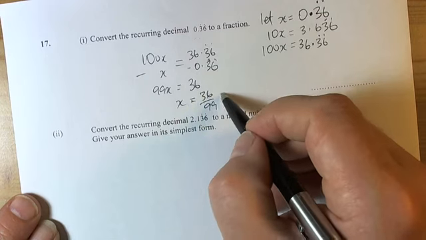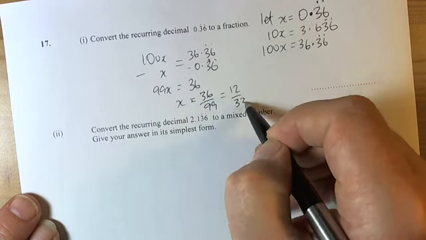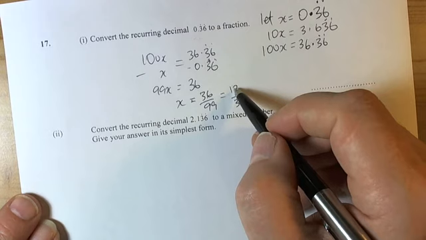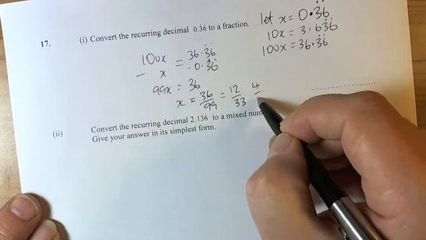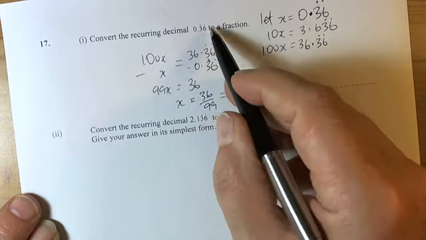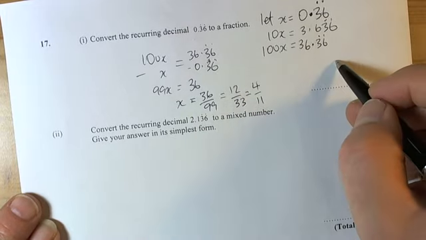Both of these divide by 3, so that's going to be 12/33. And then we'll recognise that this cancels as well, because both of these cancel by 3. So that's going to be 4/11. So 0.36 recurring is the same as 4/11.